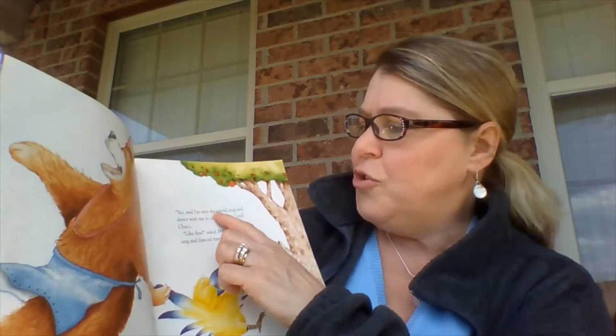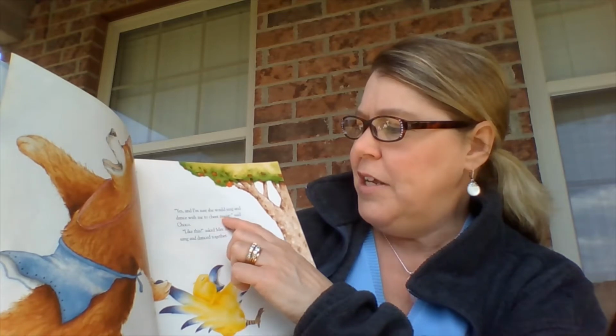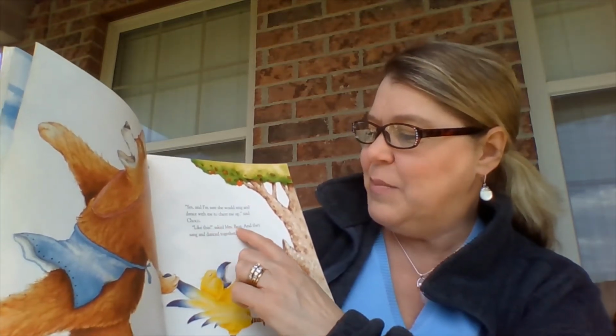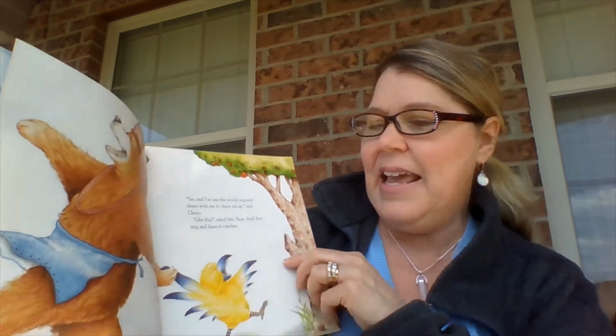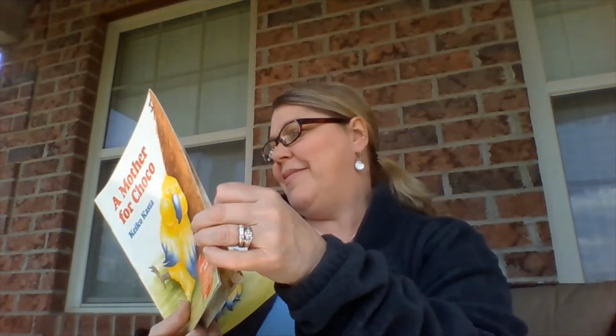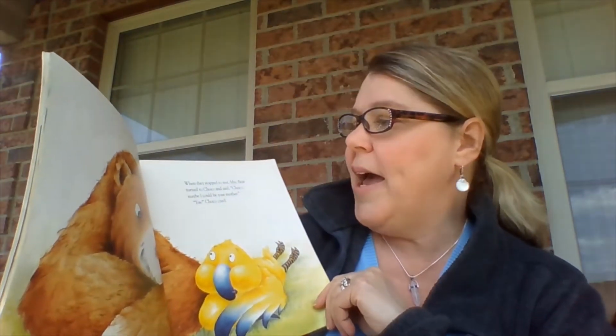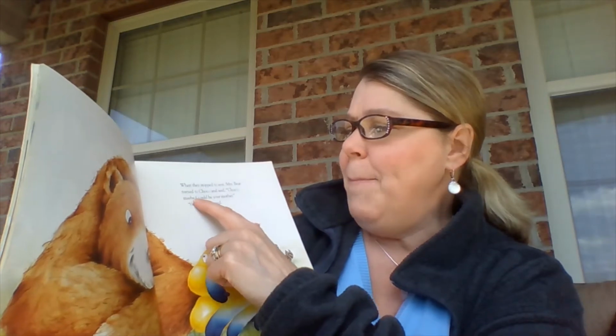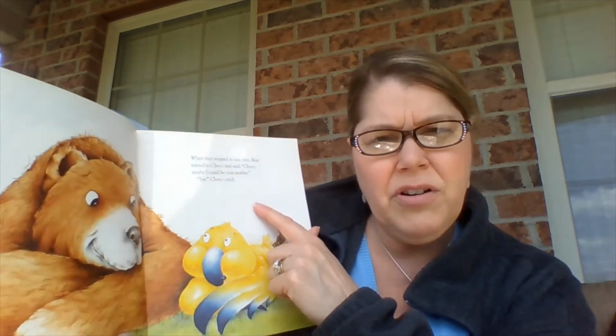"Yes, and I'm sure she would sing and dance with me to cheer me up," said Choco. "Like this?" asked Mrs. Bear, and they sang and danced together. When they stopped to rest, Mrs. Bear turned to Choco and said, "Choco, maybe I could be your mother."